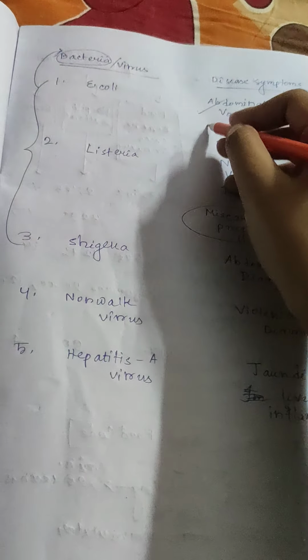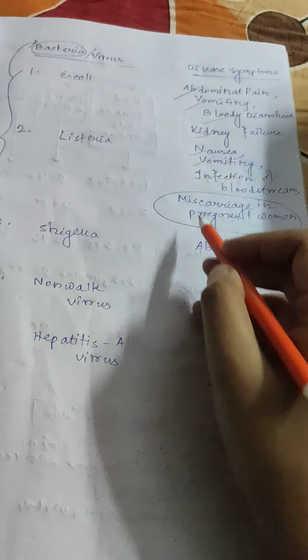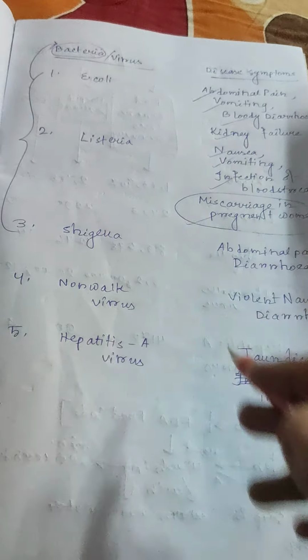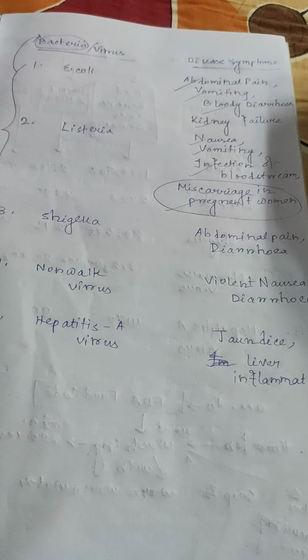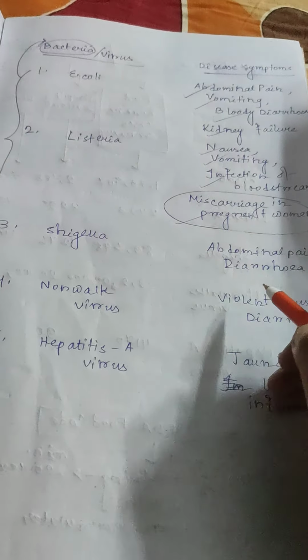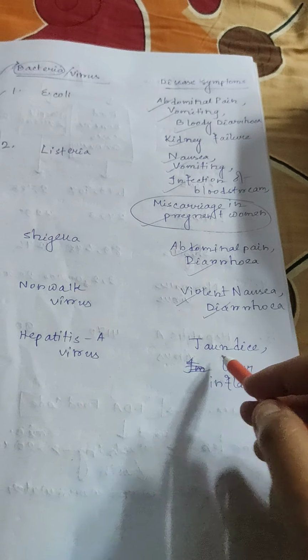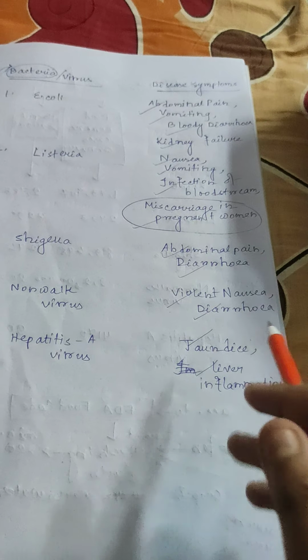E. coli: abdominal pain, vomiting, bloody diarrhea, kidney failure. Listeria: nausea, vomiting, infection of the bloodstream, miscarriage in pregnant women. Miscarriage in pregnant women is caused by which type of bacteria? Listeria. Shigella bacteria: abdominal pain and diarrhea. Norwalk virus: violent nausea and diarrhea. Hepatitis A virus: jaundice and liver inflammation.